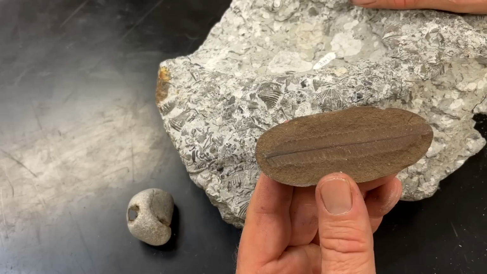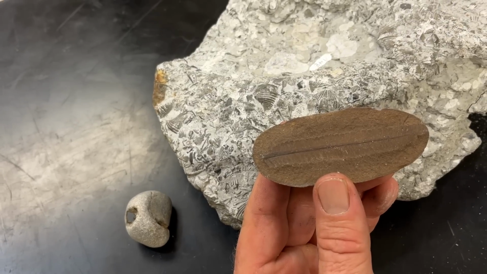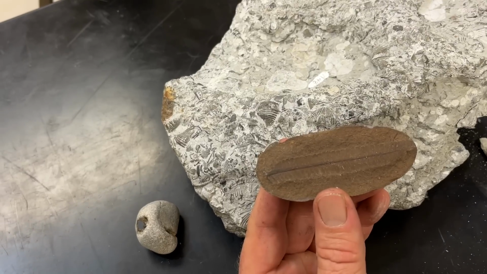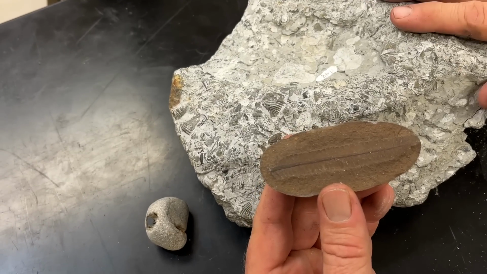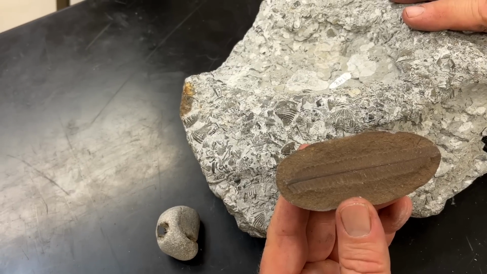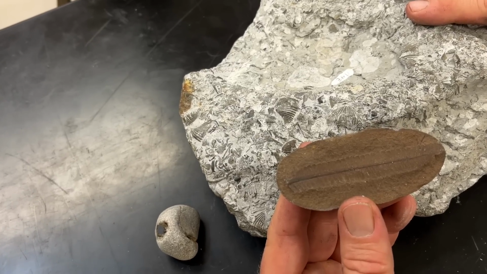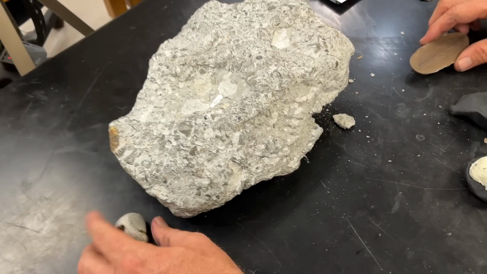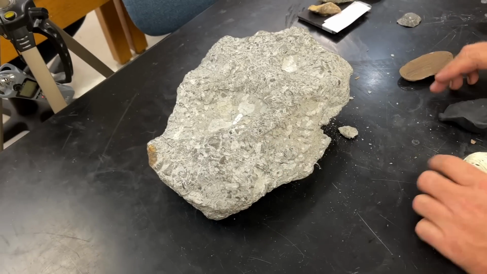So the likelihood of you getting 2-dimensional fossils, things like compressed fishes or fern leaves or other types of leaves on a rock you find on the beach, is pretty much zero or close to zero. So what may look like 2-dimensional fossils are 3-dimensional fossils embedded in rock that was once mud.